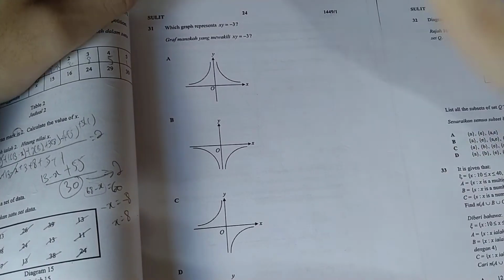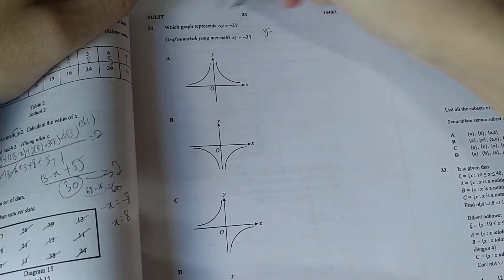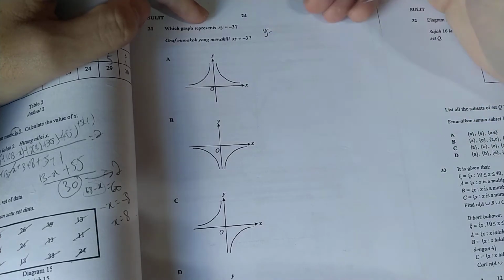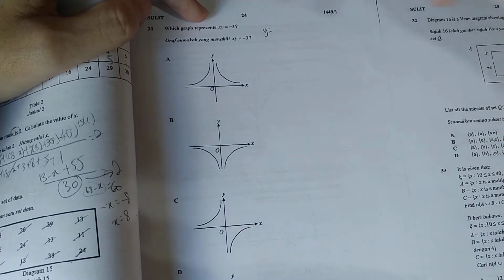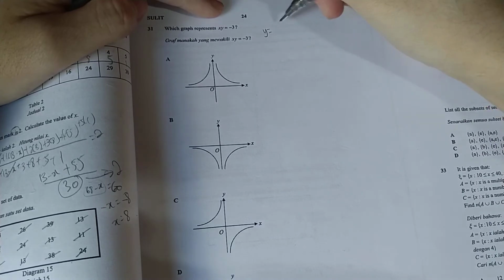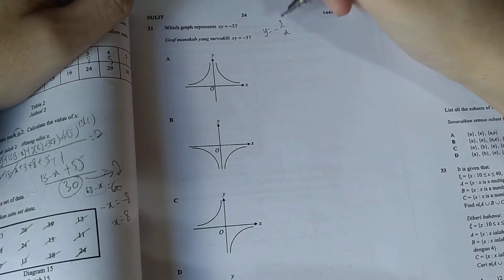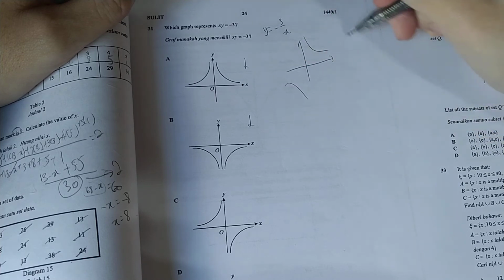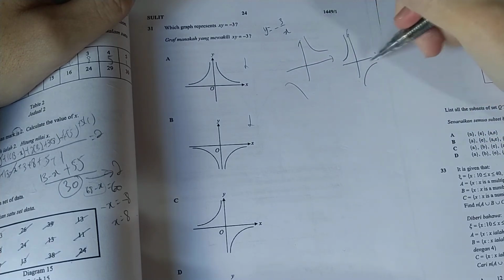Question 31: which graph represents xy equals negative 3? First, change it to y equals, then you can see whether it's a quadratic or cubic or reciprocal or whatever. So y equals negative 3 over x. This is definitely reciprocal. You know A and B are not the answer because a reciprocal graph is either like this or like this. You learn this in graph of functions, Paper 2.